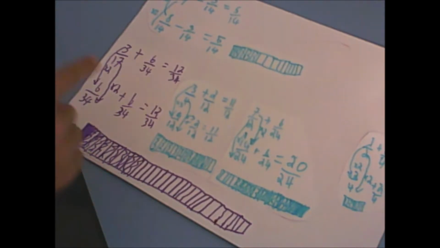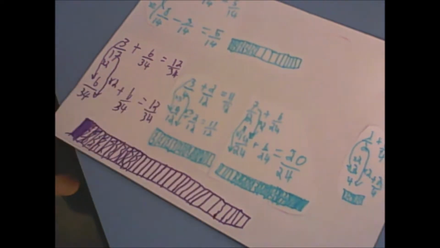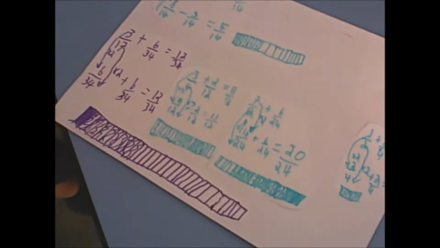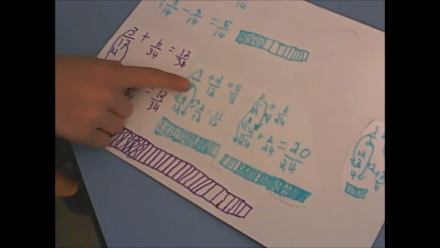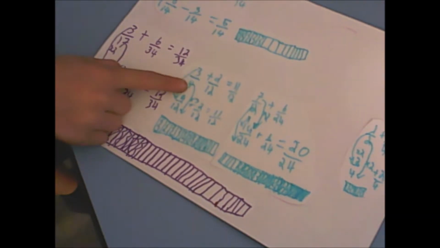We also did 3 quarters and 2 12ths, so we picked 12 as our common denominator, so we found out that from 4 to 12 it's times 3, so we did 3 times 3, which would be 9. And then we did 9 12ths and 2 12ths, which would be 11 12ths. And then there's the picture there.